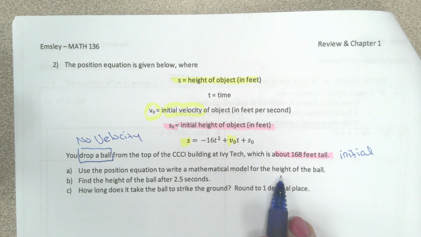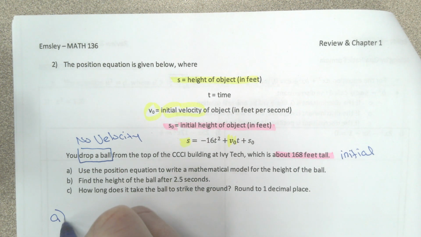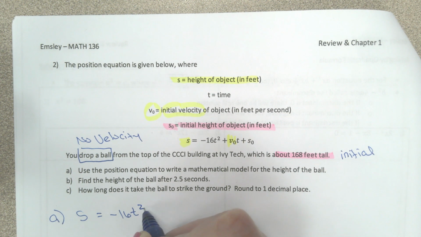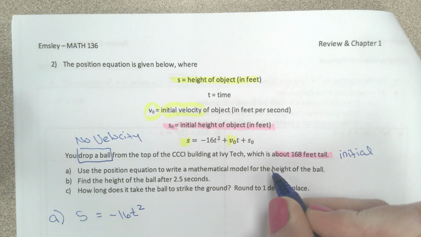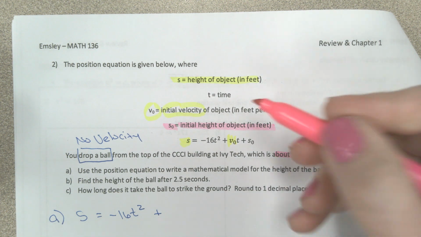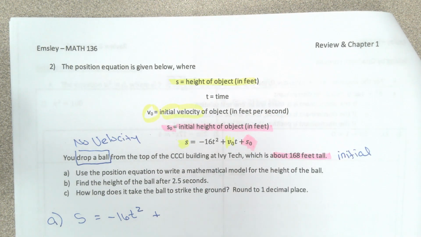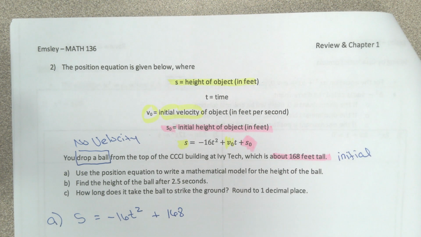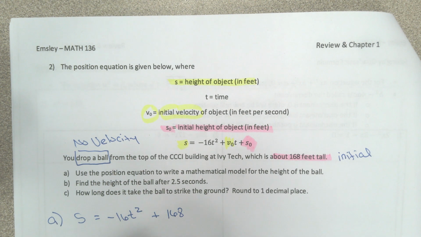Use this equation to write a mathematical model. All right. So S equals negative 16t squared. There's no velocity, and my initial height is that S of O, and that is 168. All right, so I wrote my equation.